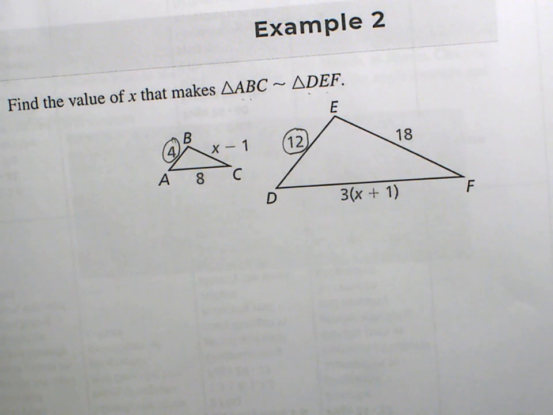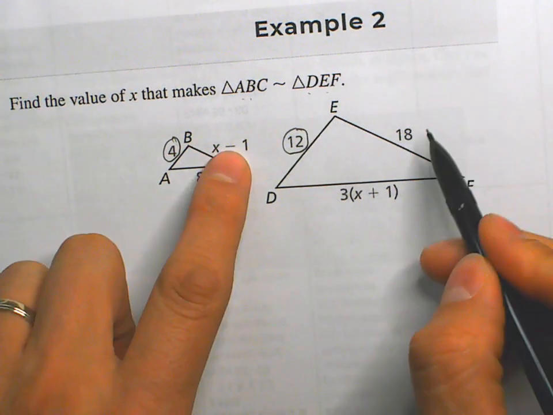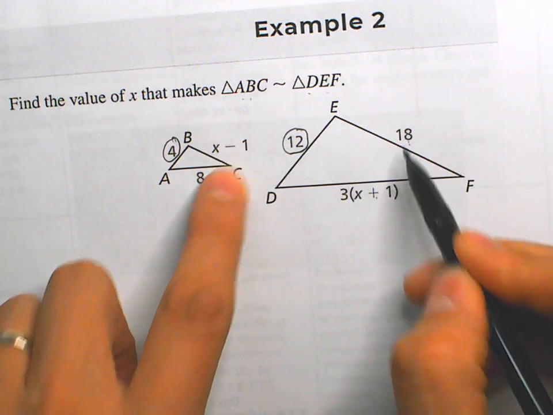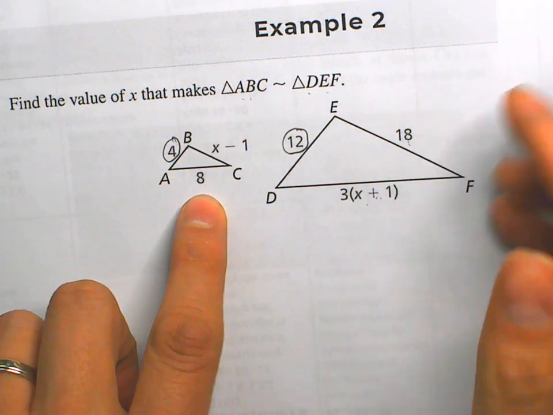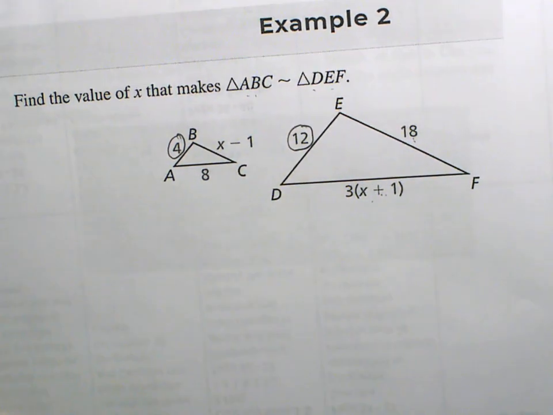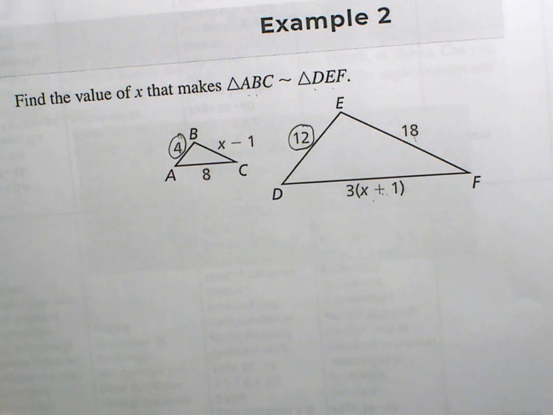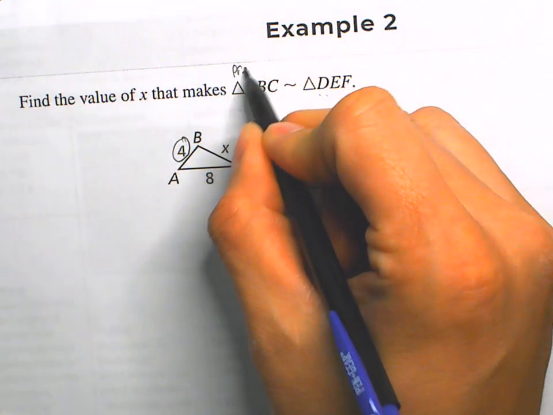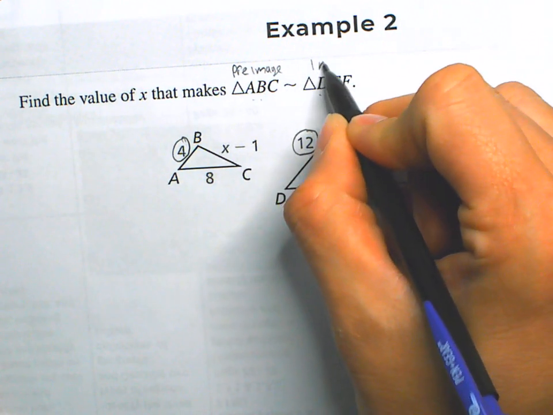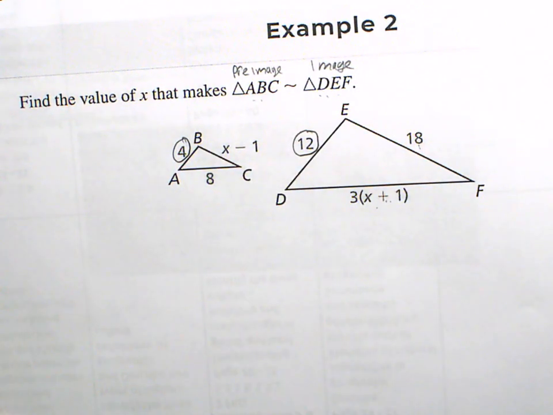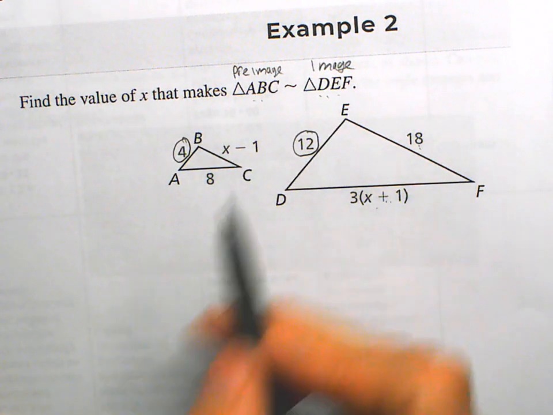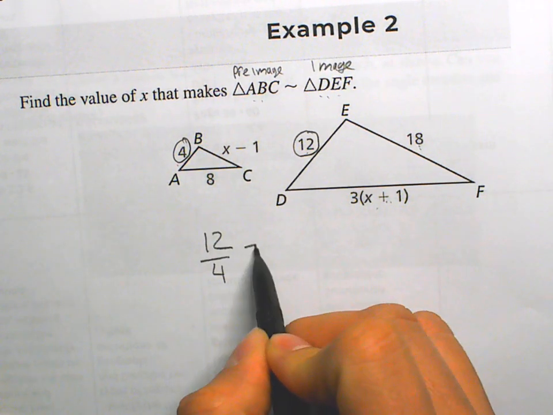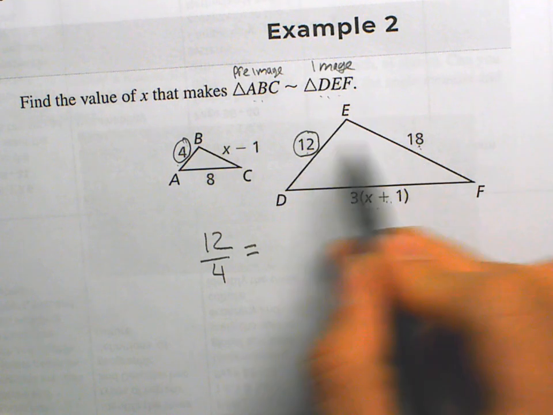Now to solve for x, I got 2 choices. I could either use these 2 or these 2. To me, this looks a little bit less complicated than this one, because this one you got distributed property. I mean, it's not difficult, but it's probably your best option. Okay, because DEF is your image, remember the first one is your pre-image, and this one here is your image, you want to set up your ratio from the image to the pre-image. So that's going to mean that you're going to have 12 over 4. And that scale factor should be the same as a scale factor of 18 to x minus 1.